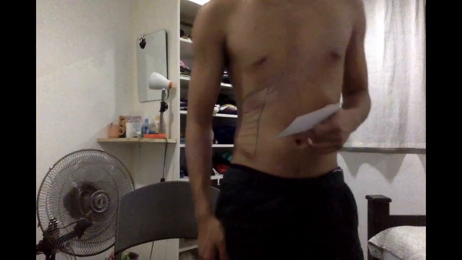Yung movement niya naman, just like kanina, side to side. Pero yung kanina, yung movement na pag ganyan, ito naman parang paloob naman. So, side, is paloob. Siya yung responsible.